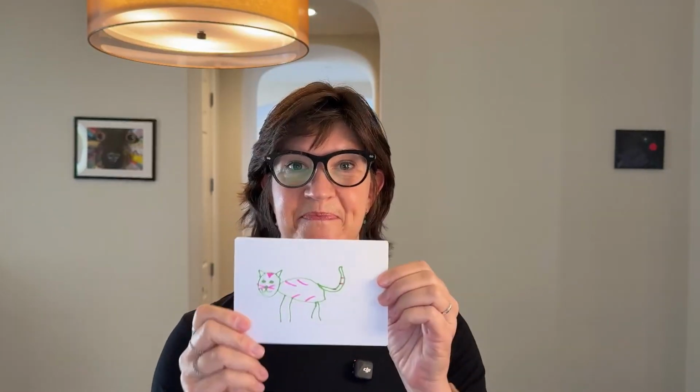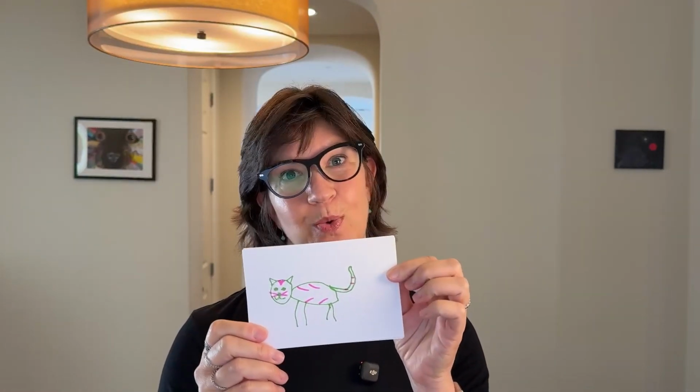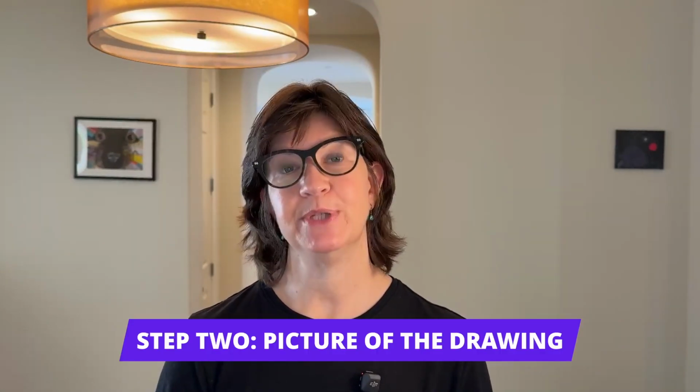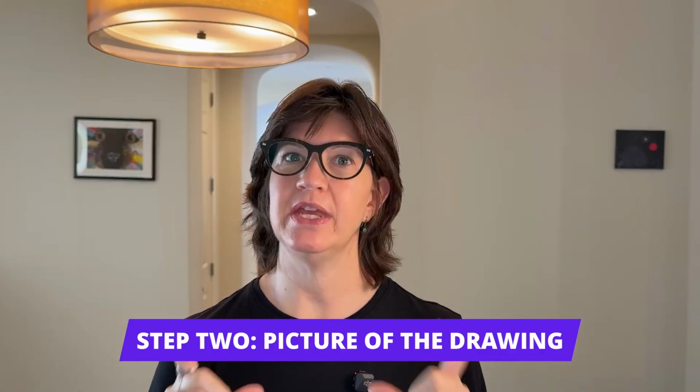Step 1, ask your child to draw a picture of their favorite animal, their favorite stuffed animal, maybe even their favorite toy. It doesn't really matter, just something fun that they like to work with. I don't have any little kids at home anymore, but I do have markers. So this is my cat, and that is exactly what we want to work with. Just something super simple. Step 2, take a picture of the image.